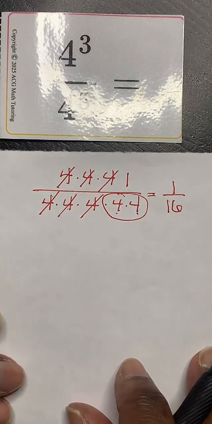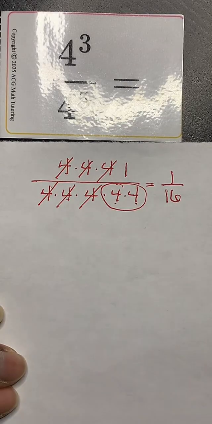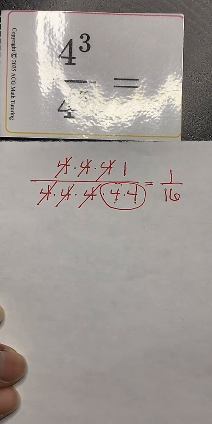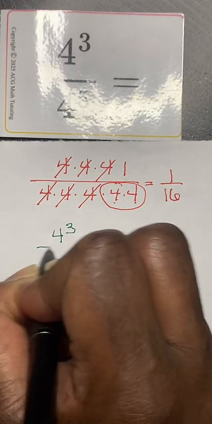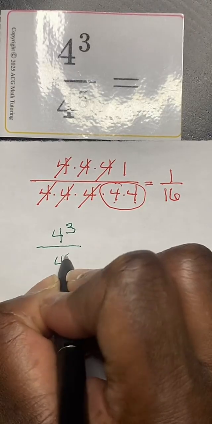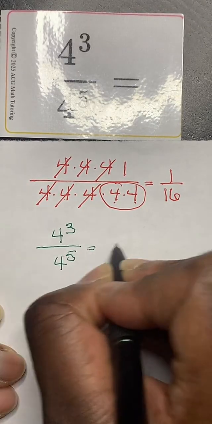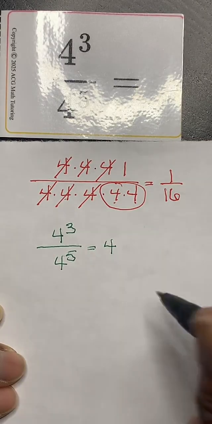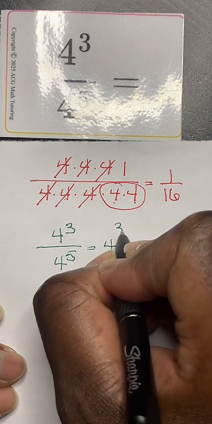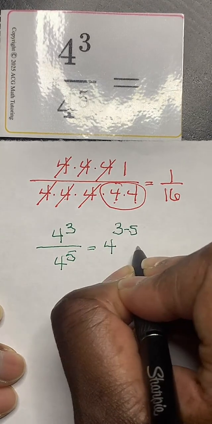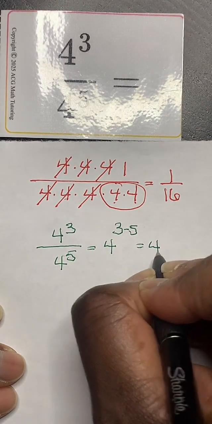For those that know how to do it, knowing that 4 to the 3rd power divided by 4 to the 5th power, if you have that same base, you subtract your exponents. So that will give you 3 minus 5, which a lot of you did get, the negative 2.